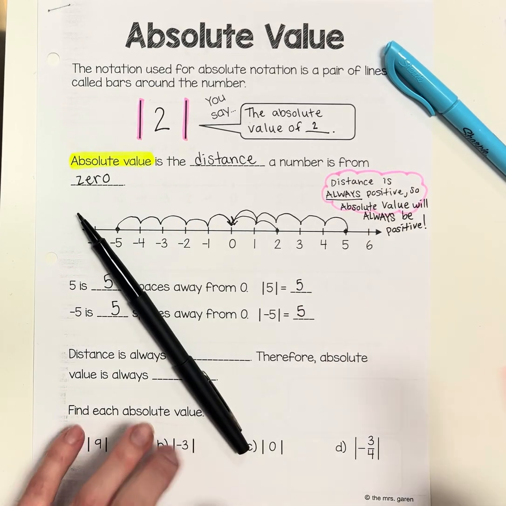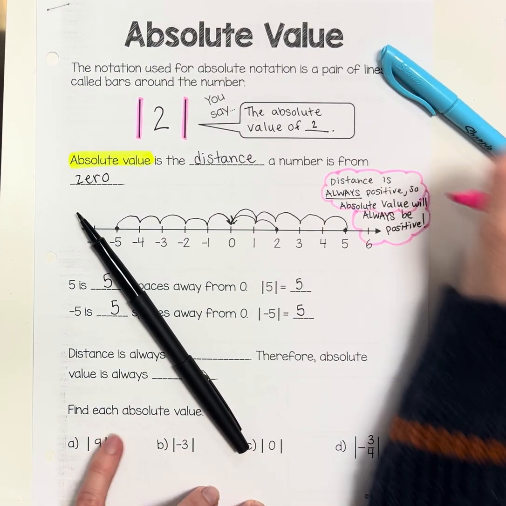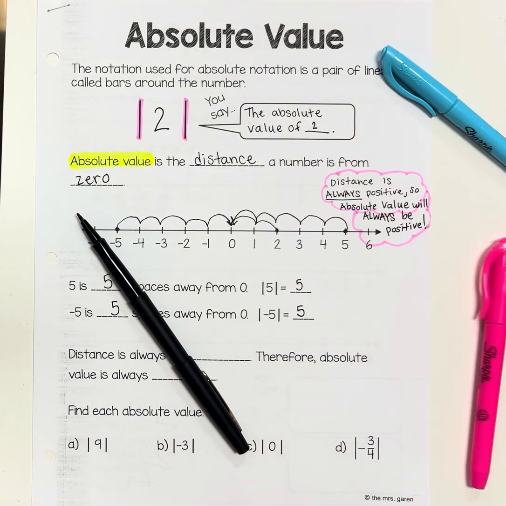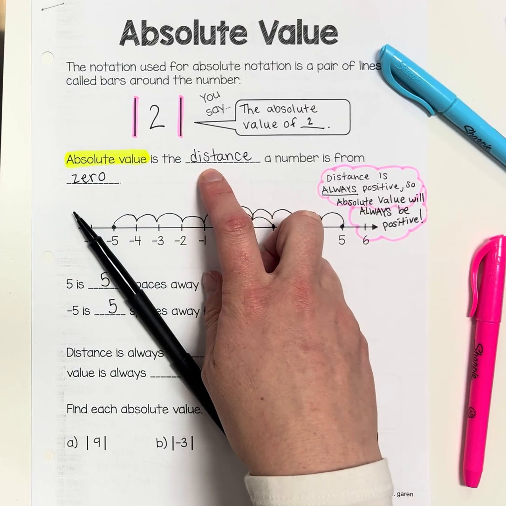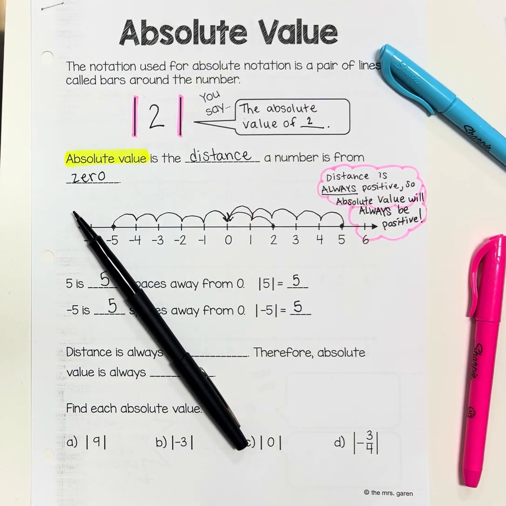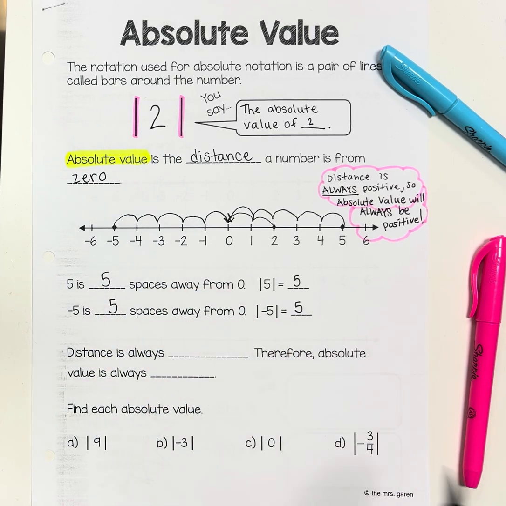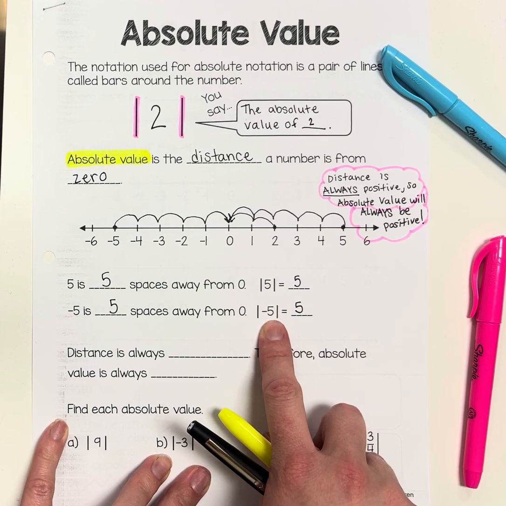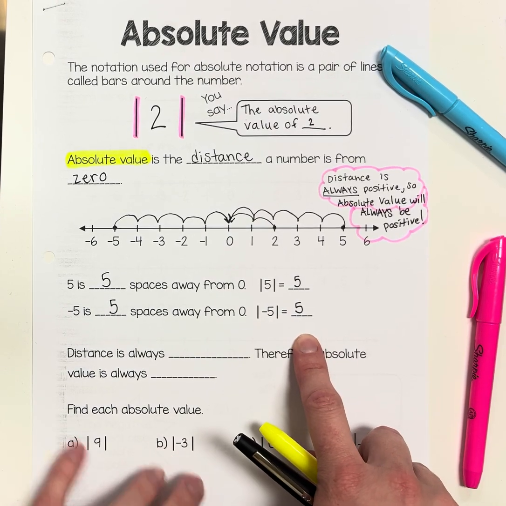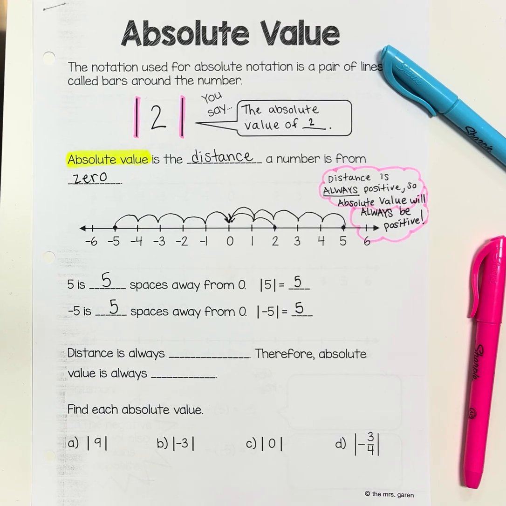I made my little bubble a little too small, so we're going to make that a little bigger. There we go. Okay, so again, because distance is always positive and absolute value is a distance, that means that your absolute value is always going to be positive, okay? Which we see here, the absolute value of +5 is 5. Absolute value of -5 is also 5, okay? So your absolute value is always going to be positive because it represents a distance, okay?